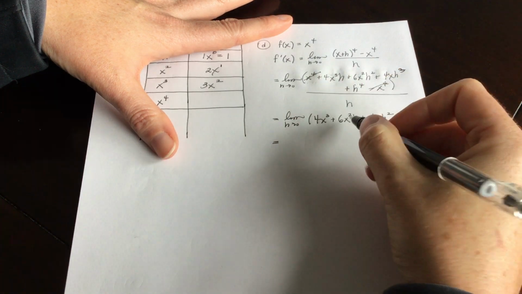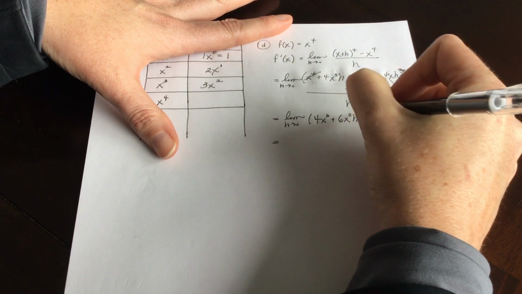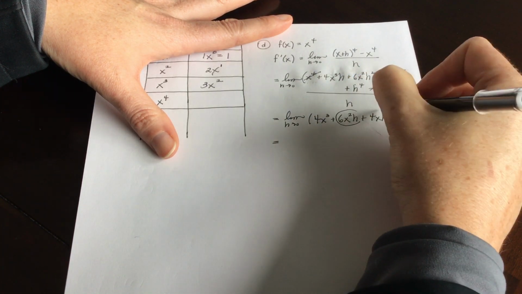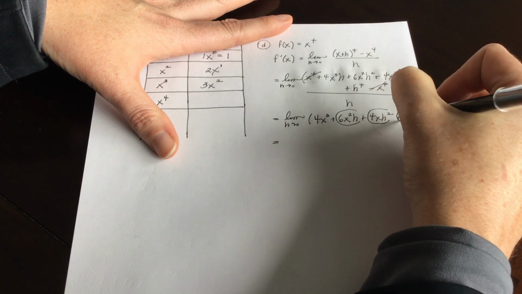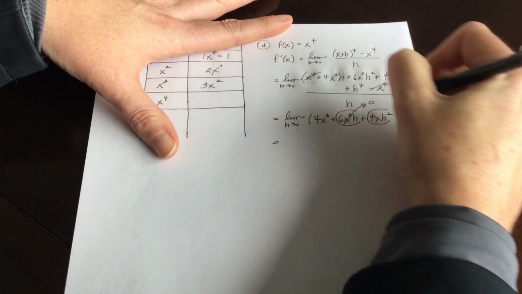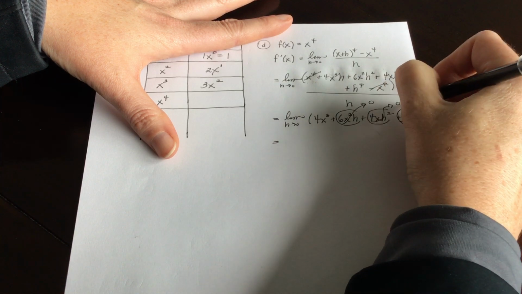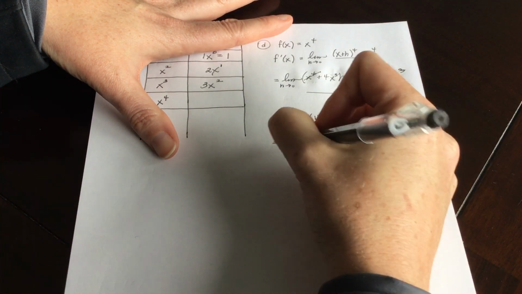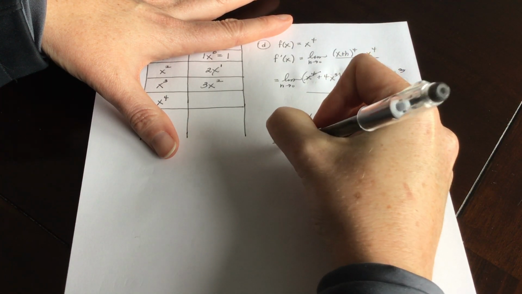As h goes to 0, anything with a factor of h goes to 0. So the only one left standing would be 4x cubed.